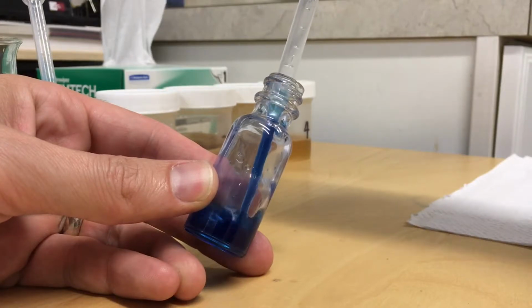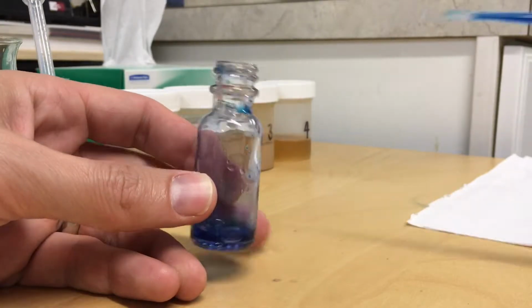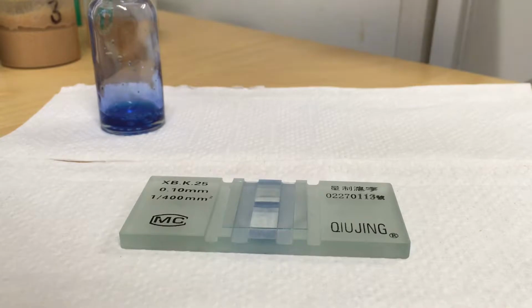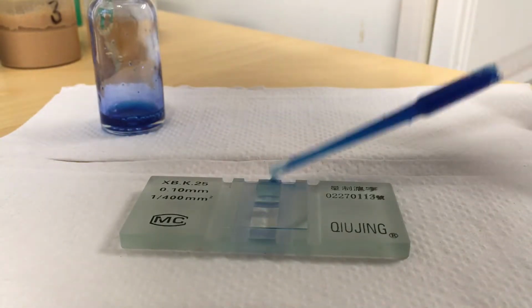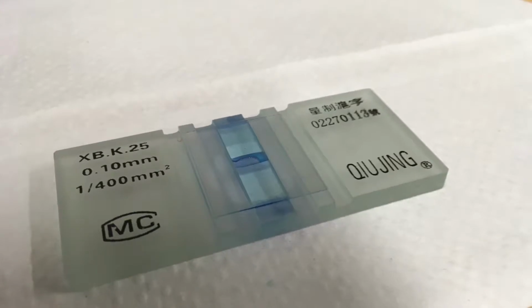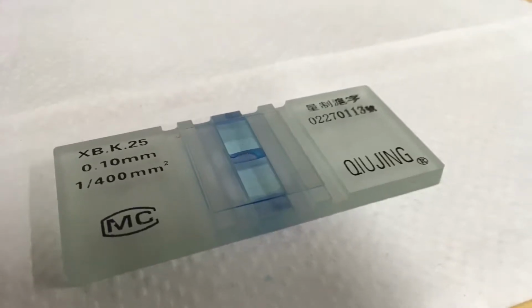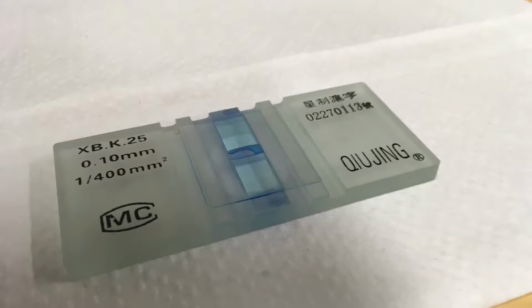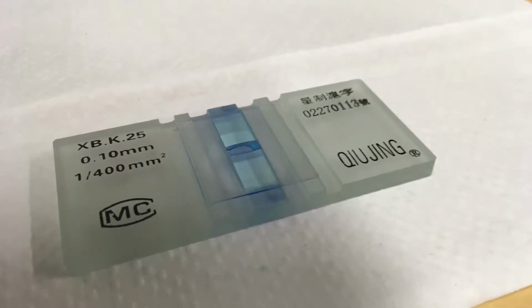Give your final sample a little swirl, and then take some up in your pipette for the hemocytometer. I fill both chambers of the hemocytometer and then do an average to ensure accuracy. If a small amount of liquid makes its way into the reservoir in between the two chambers, that's okay. If it fills the whole thing, you'll want to try again.